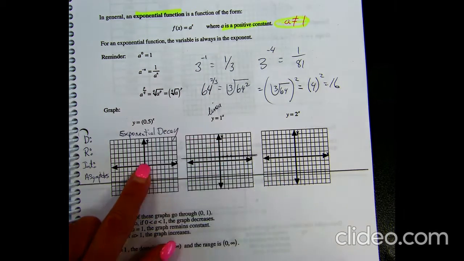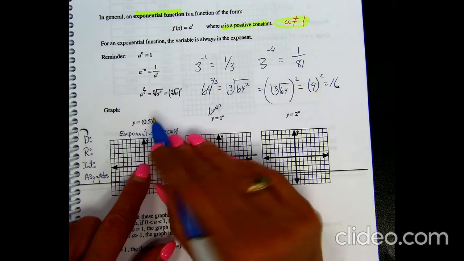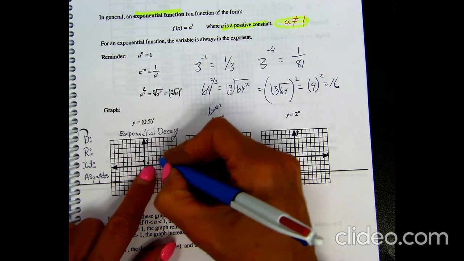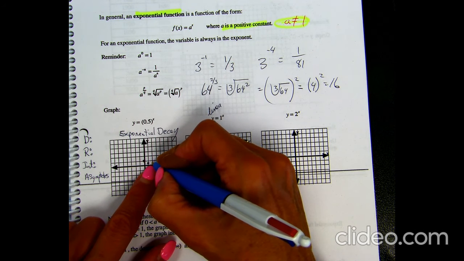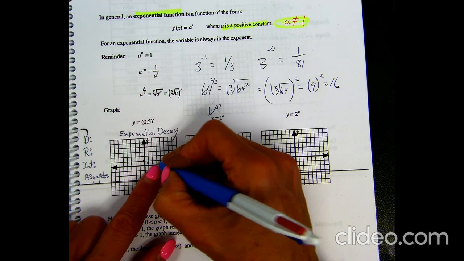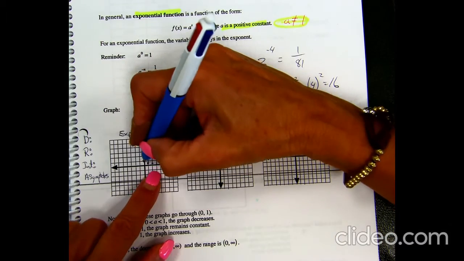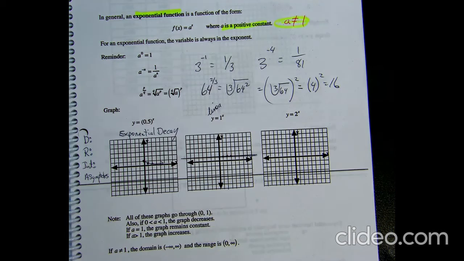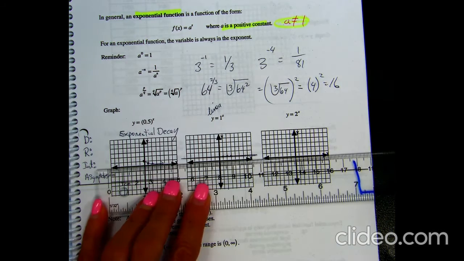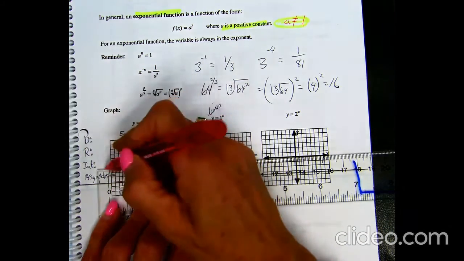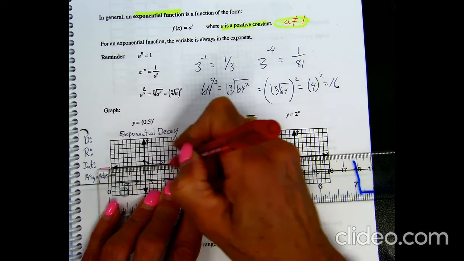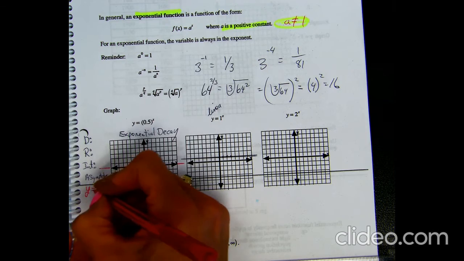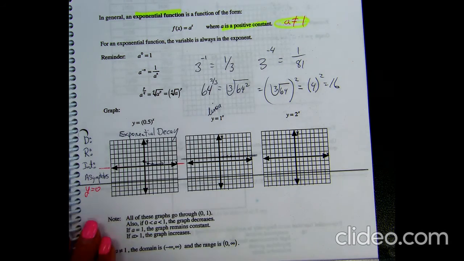Well, let's do it in our head here, a little t-chart. If x is 0, anything to the 0 is 1. If x is 1, I get a half. If x is 2, I get a half squared, a quarter. And we can see what's happening is that this just keeps on getting closer and closer to 0, because we all remember from last year that the x-axis is our horizontal asymptote. So our horizontal asymptote along the x-axis, aka y equals 0.